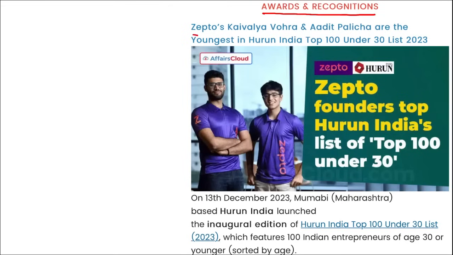Next, remember, Zepto's founders are the youngest in the Hurun India top 100 under 30 list. These are the co-founders of Zepto. They are Kaivalya Vohra and Adit Palicha, right? Kaivalya Vohra and Adit Palicha. These are the two individuals. They are the co-founders of Zepto. And remember, they have been the youngest in the Hurun India top 100 under 30 list.